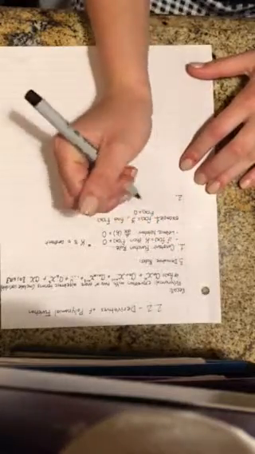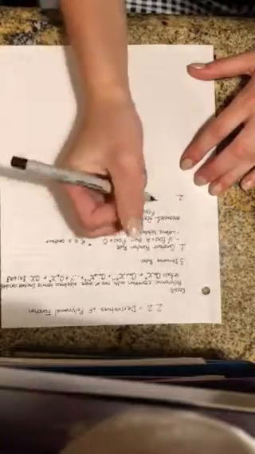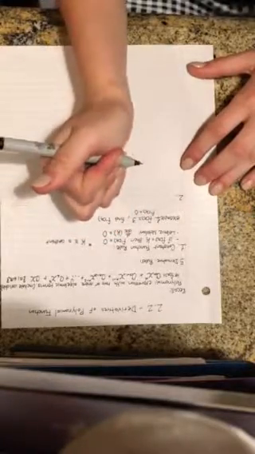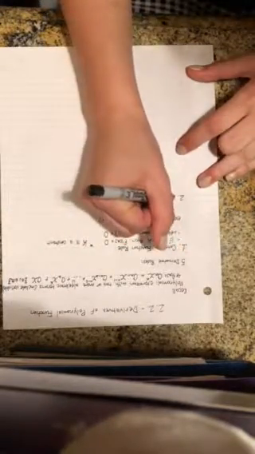So now let's move on to the power rule. This is a really important rule for polynomial functions, and it's really helpful when you're finding derivatives. It's so much faster than finding the limit and doing that long way. So the power rule.